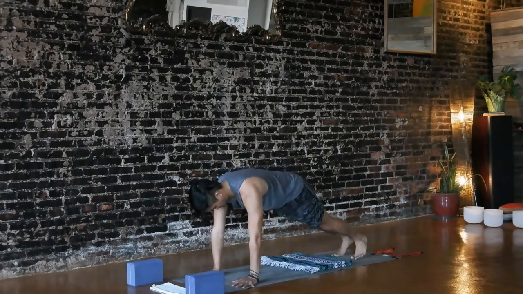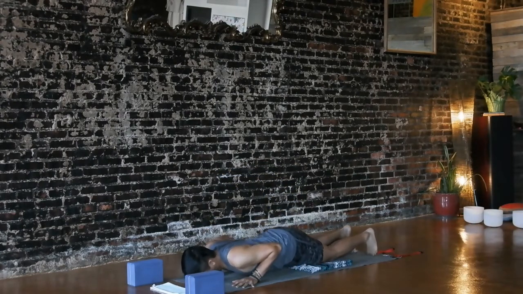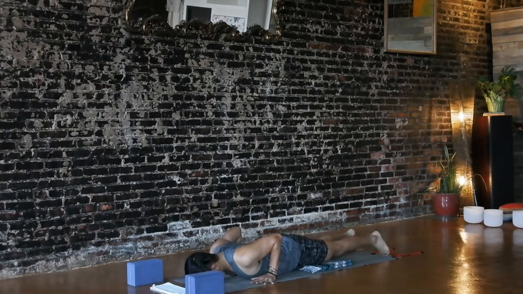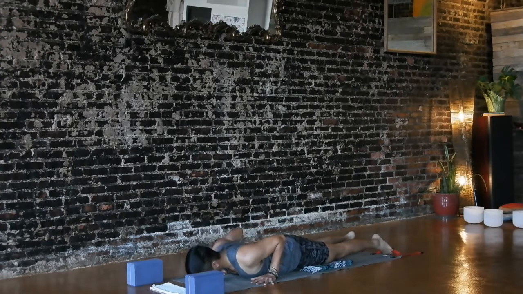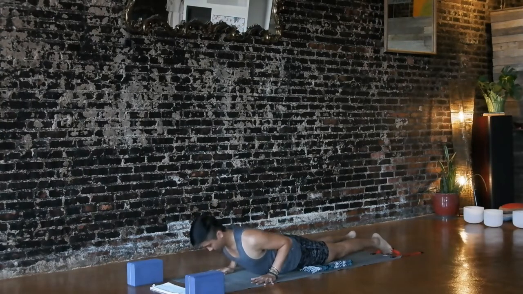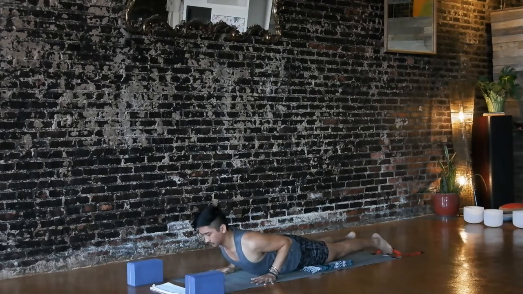Lower your knees down to the floor. Exhale, slowly lower all the way down. Press through the tops of your feet. Inhale, peel your chest forward, baby cobra. And exhale, bow. Inhale, baby cobra, lift. Exhale, fold. Inhale, lift your chest forward and up.